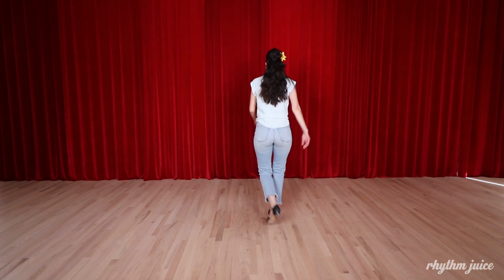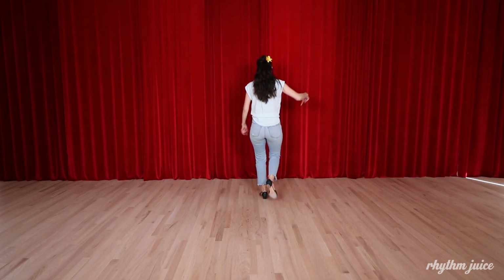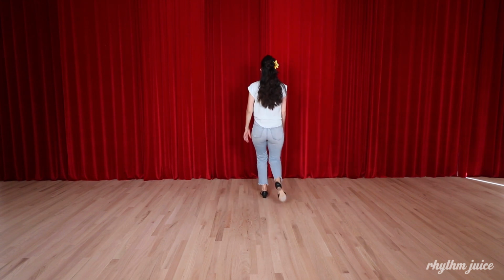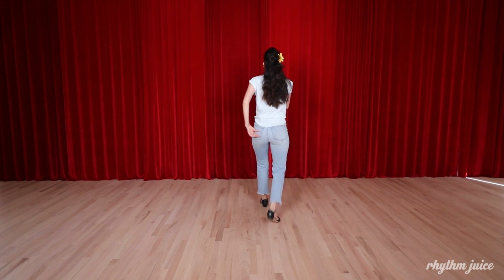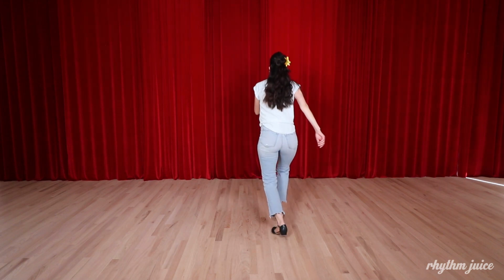Now for this last part, last element, we have that walk back right there. Walk it back. And Charleston. That was nice, the music. Oh yeah.